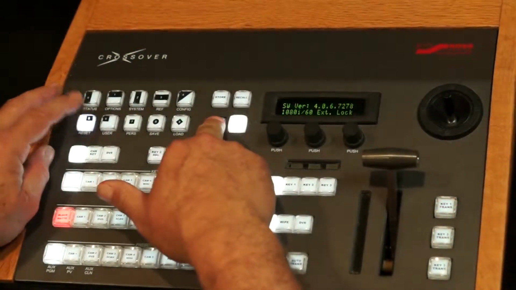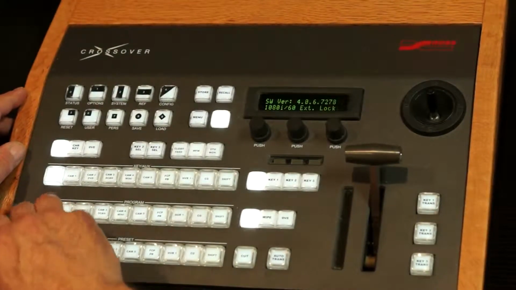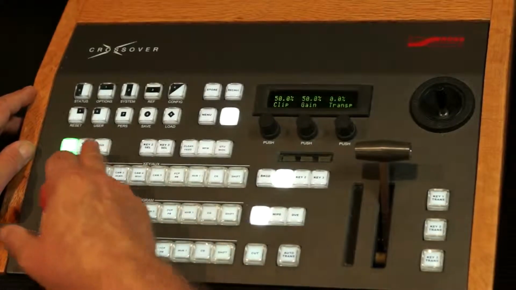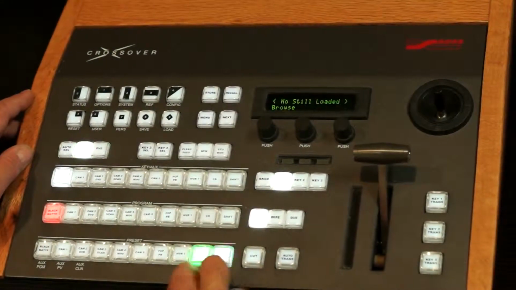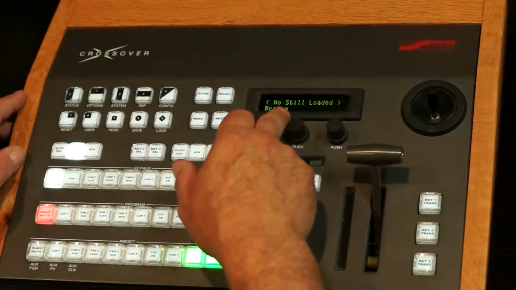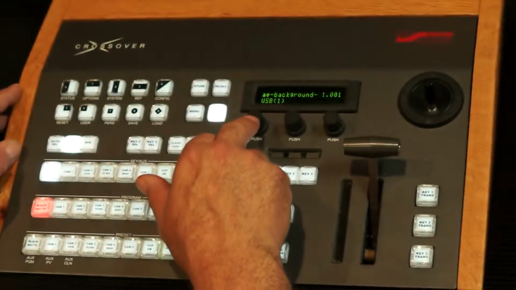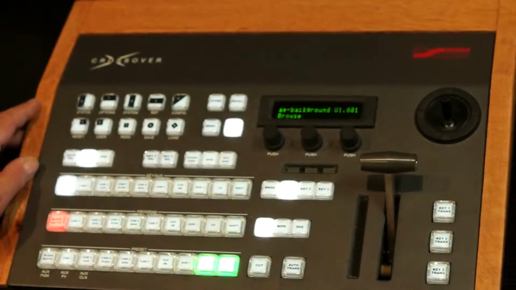So, menu reset. First start with background, and I push the blacks for the background. Next is key 1, chroma key, shift CG to bring in the background. You hit browse until the file comes up. You hit it again until it says browse and shows the file name.